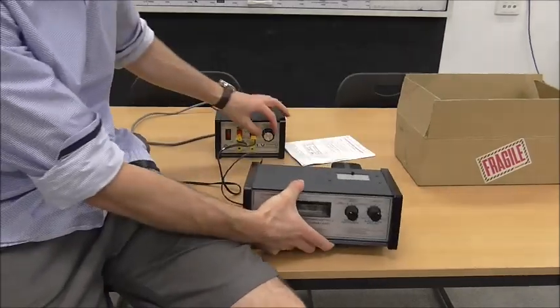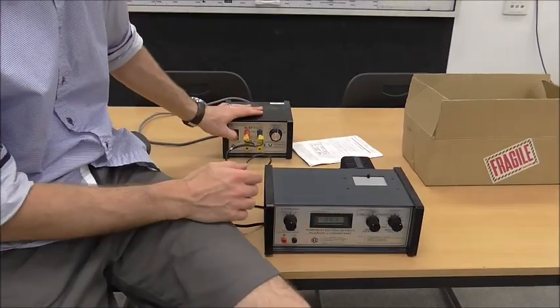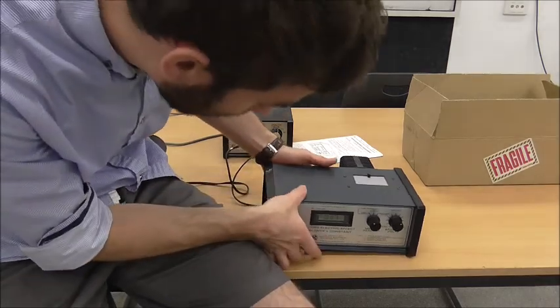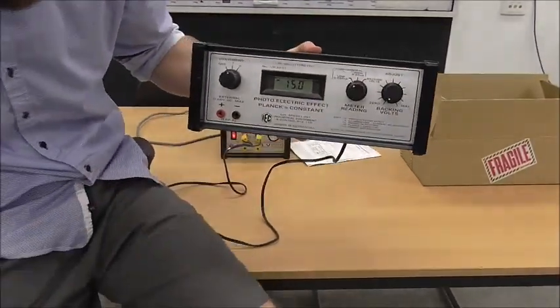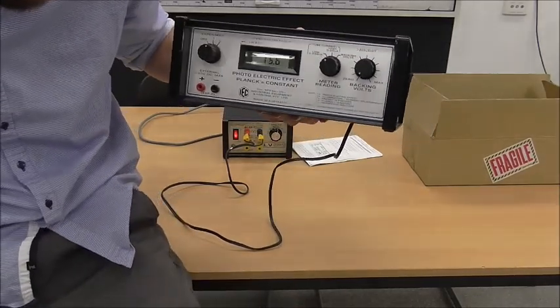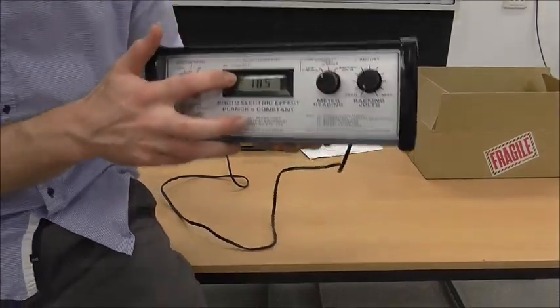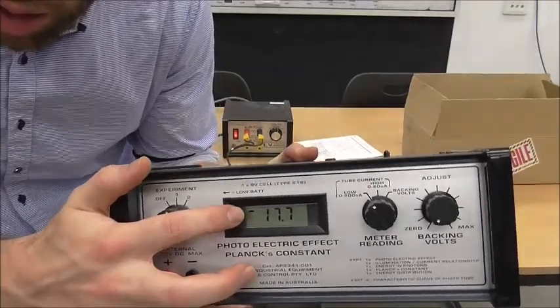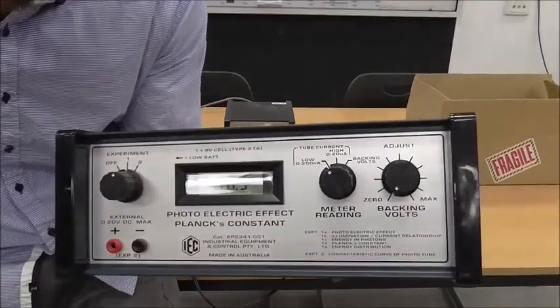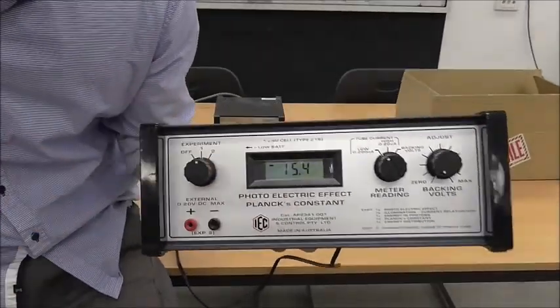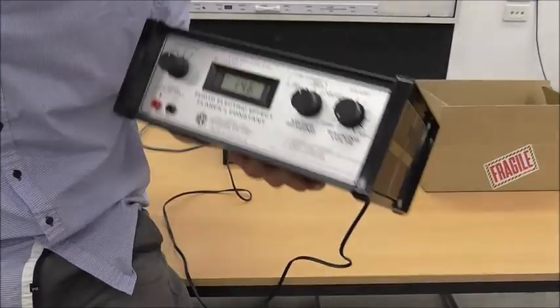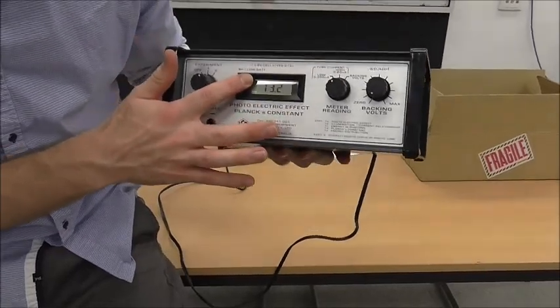Now if I turn on the light inside, I'm going to turn the backing voltage all the way down. There we go. There's a sign here, and initially I thought that was a negative sign, but it's actually an arrow that points to the left, and apparently that means low battery. So don't take that as a negative, just ignore that sign there.